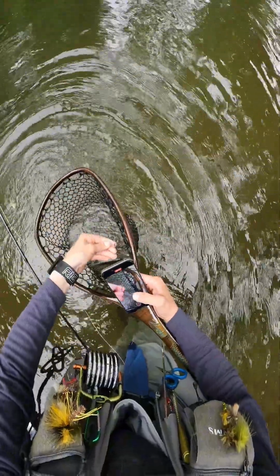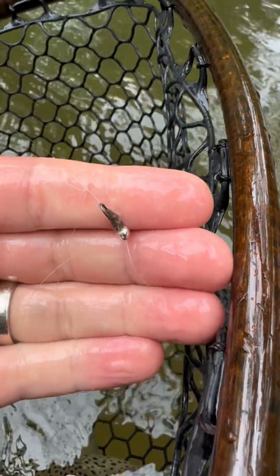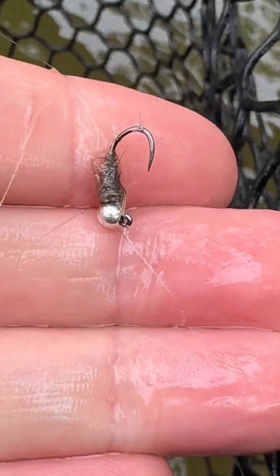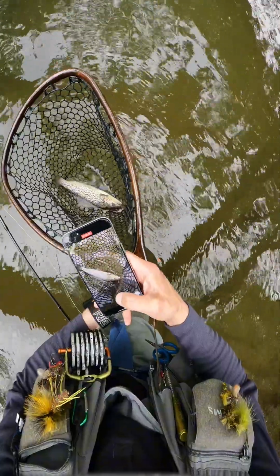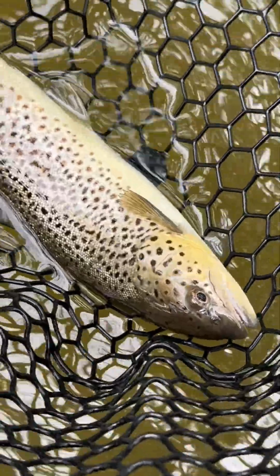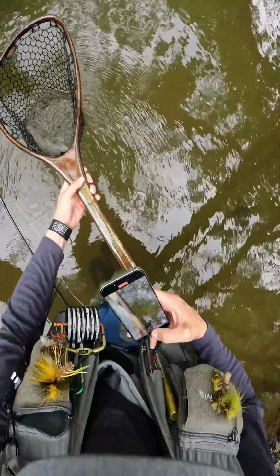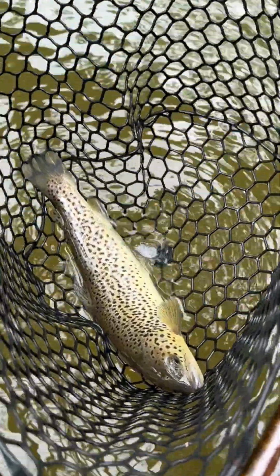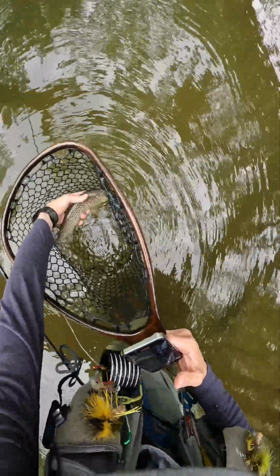There's the fly it took. Love matching. Brown trout, brown trout. It's a gorgeous, gorgeous fish.